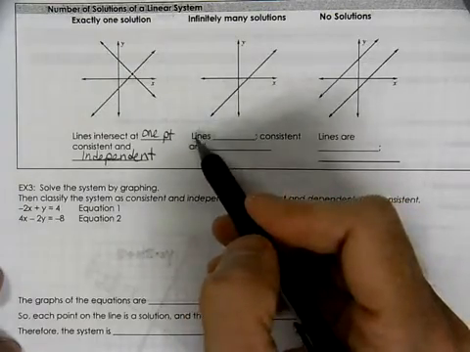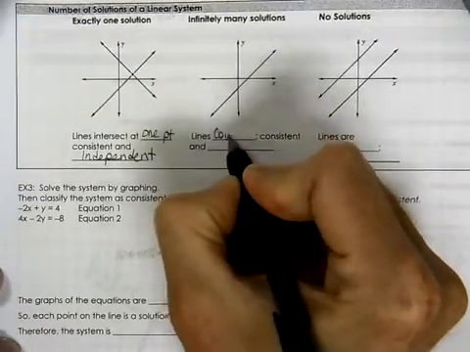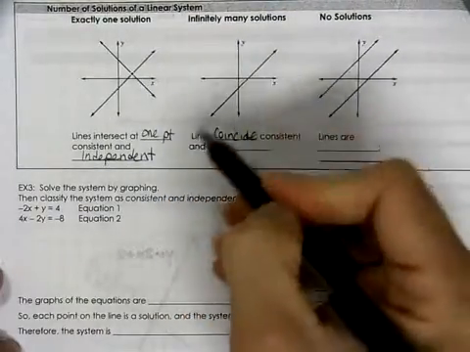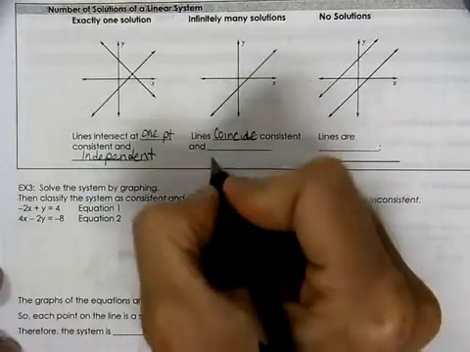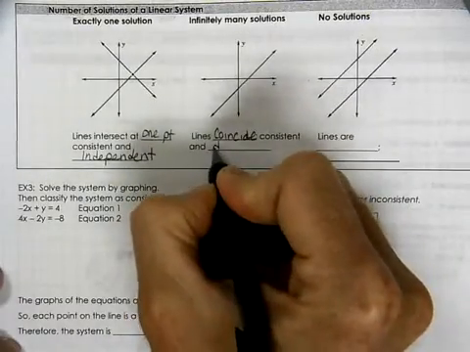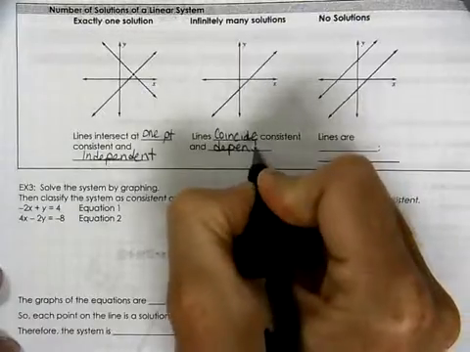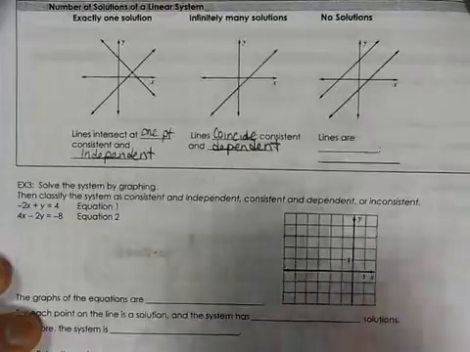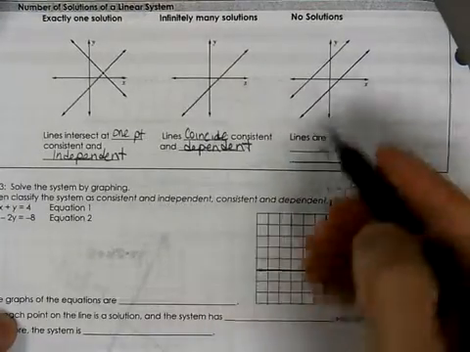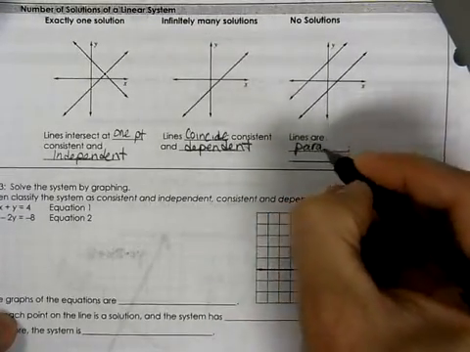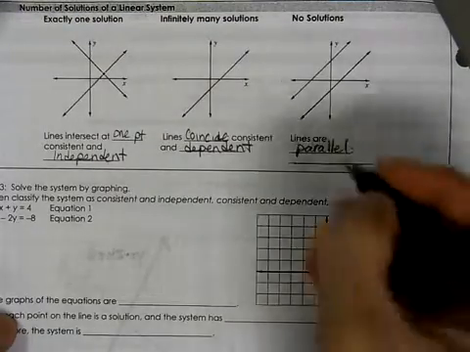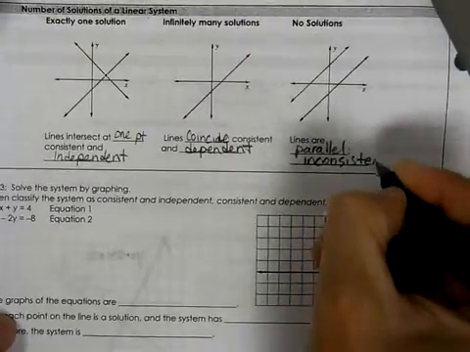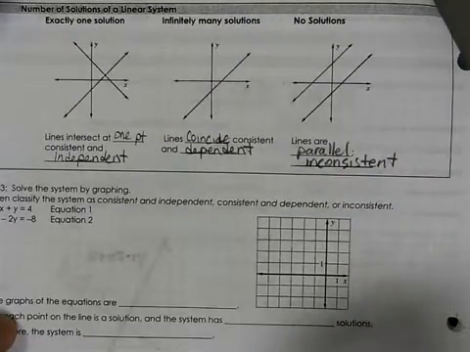If we have lines that coincide, that means two lines are on top of each other, and they are called consistent and dependent. If your lines are parallel, then it's considered inconsistent. That's the only one that's inconsistent.